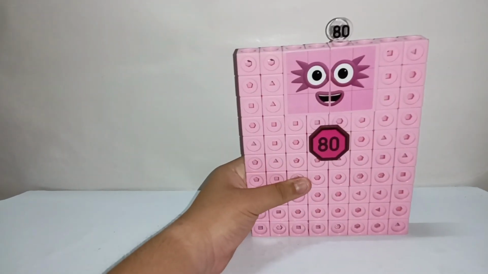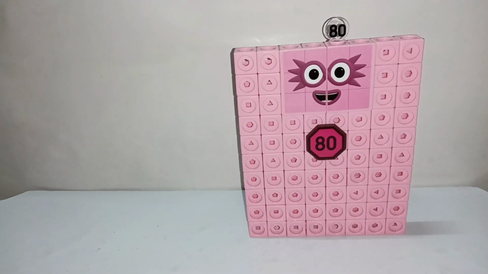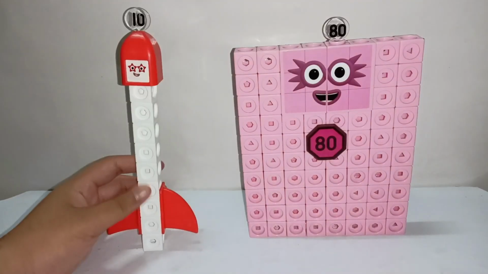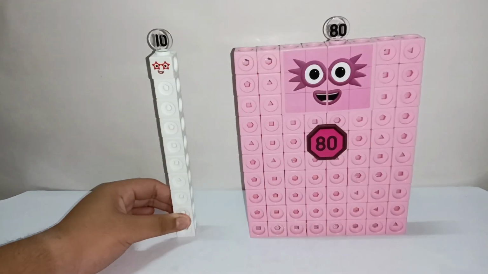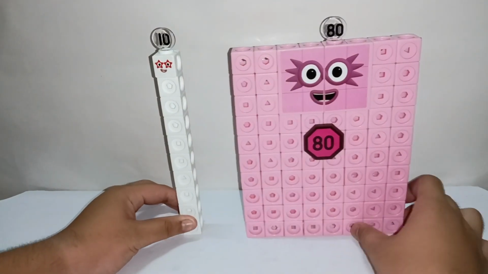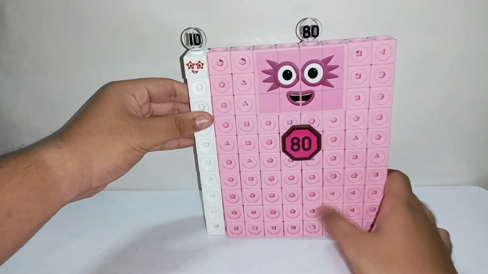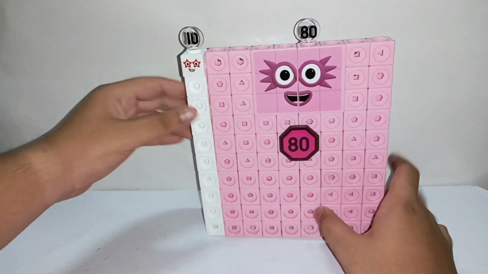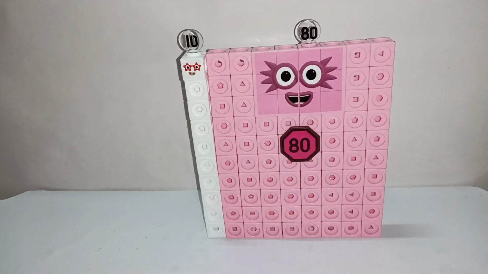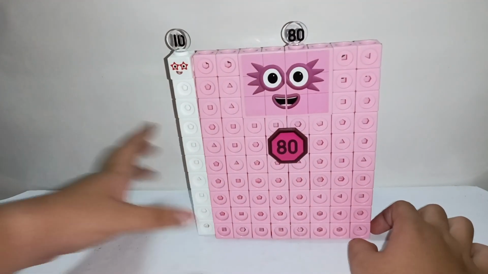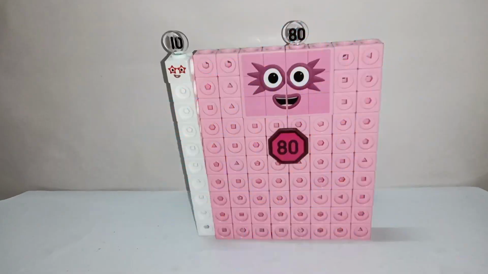Alright, time to go to the next character, which is 9 lots of 10s. 10 is coming. Now take out her outfit. Good. Now we got 1 10 plus 8 10s equals 9 10s. And now 9 10s are equal to Numberblock... Can you guess? It's our Numberblock 90. 90 is made of 9 lots of 10s.